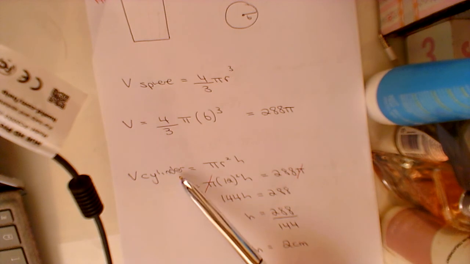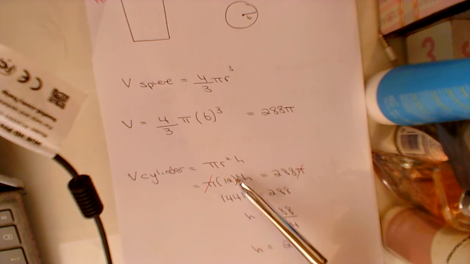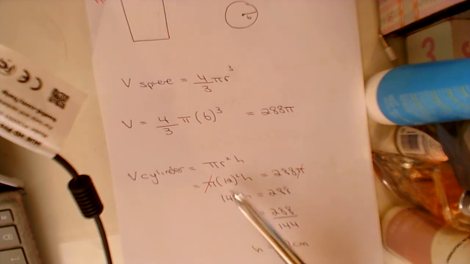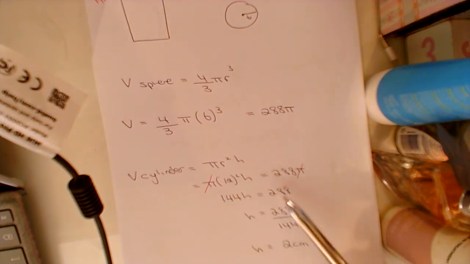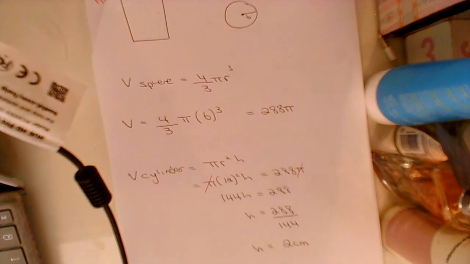Right, so now I have the volume of the cylinder. The volume of the cylinder is equal to pi r squared h. So I have pi 12 to be squared h, and I'm putting it equal to the volume of the sphere, because that's what we're trying to find out, how much the sphere increased the height of the water. So I'm looking for the height of the water at this particular value. So I have 12 squared is 144h is equal to 288. Then I divide across by 144 and I get the height to be 12. Or sorry, 2.